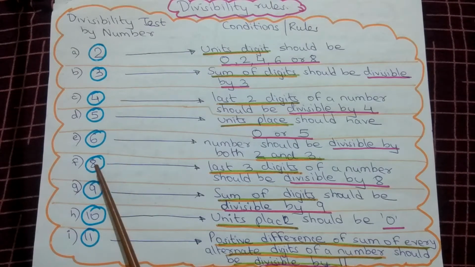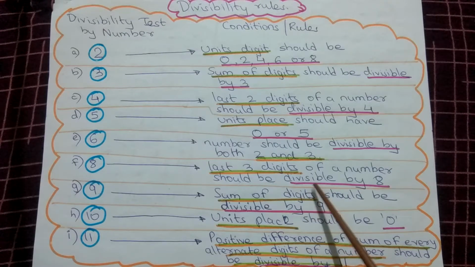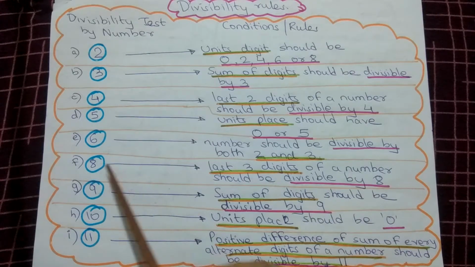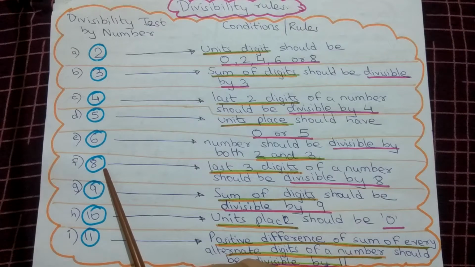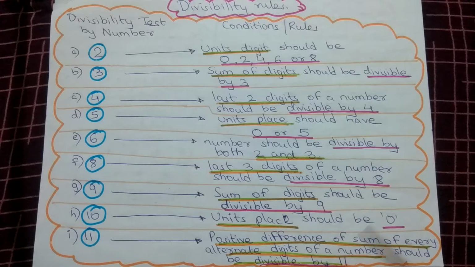Divisibility test by the number 8. If the last three digits of the original number, that means the units place, tens place and the hundreds place, are divisible by 8, this shows that the original number is divisible by 8. Divisibility test by number 9. If the sum of digits of the number is divisible by 9, this shows that the original number is divisible by 9.